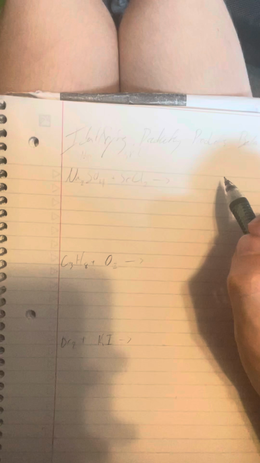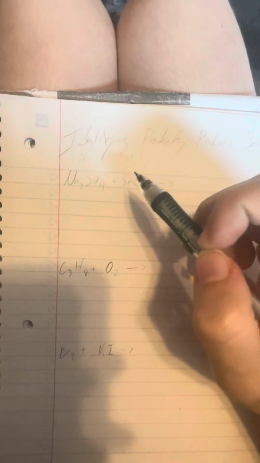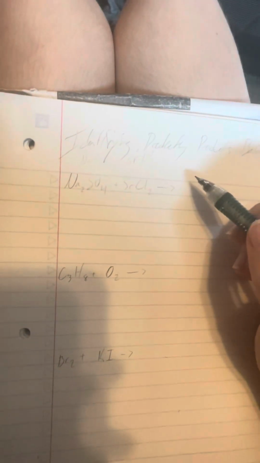If this was like Na and this was SrCl, then it could be a single replacement, because the Cl could go from there to there, and then there would be nothing here and something over here on this side. If it was only composed of carbon, hydrogen, and oxygen, like CHO plus O2, then you would know that it's a combustion reaction.